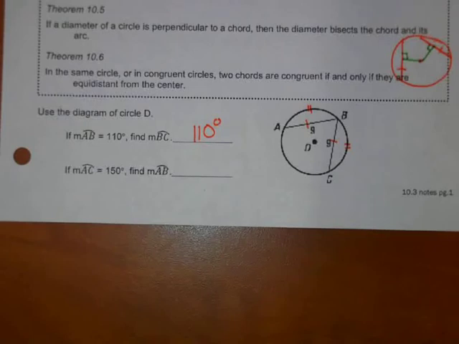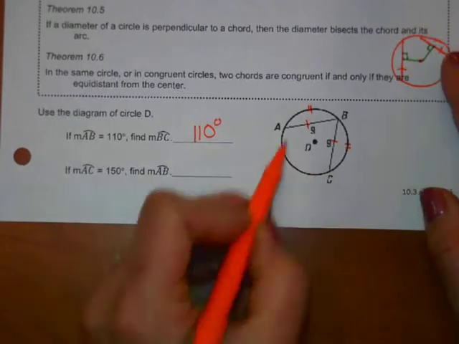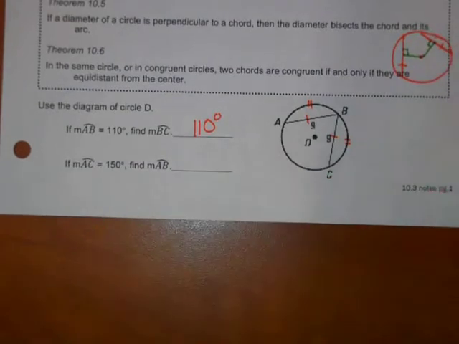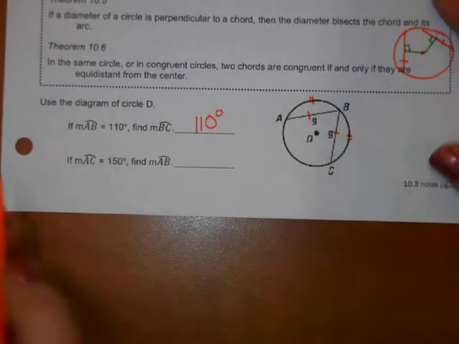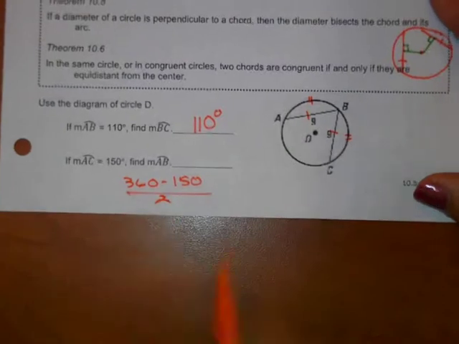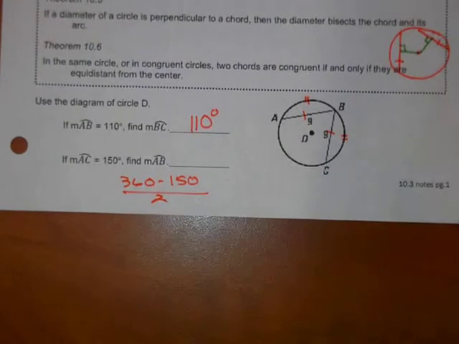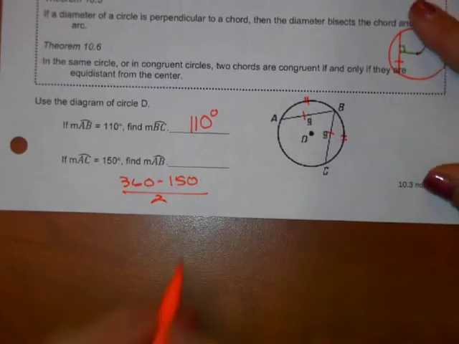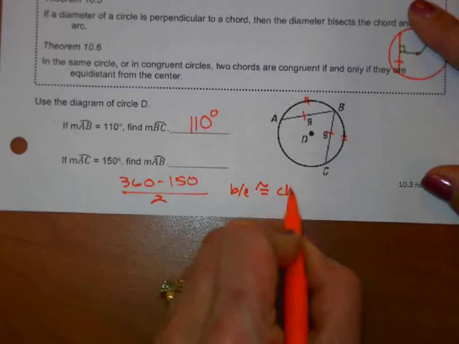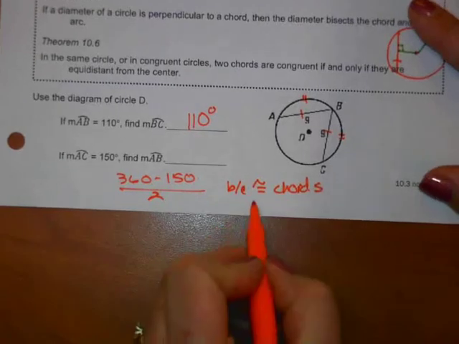If the measure of AC is 150, what's the measure of AB? So this is 150. What would we do? 360 minus 150, divided by 2. Exactly.